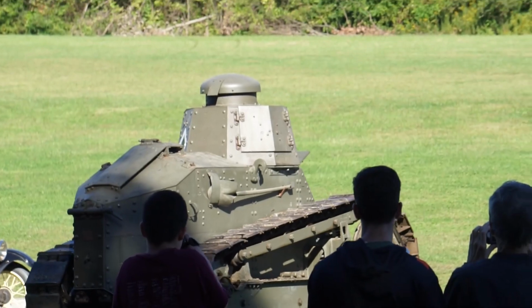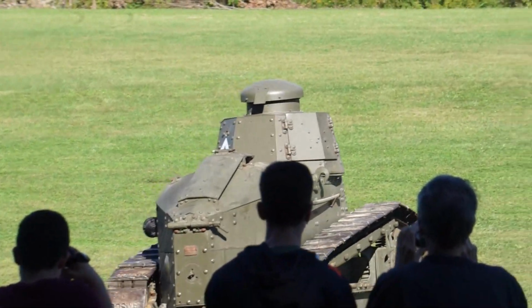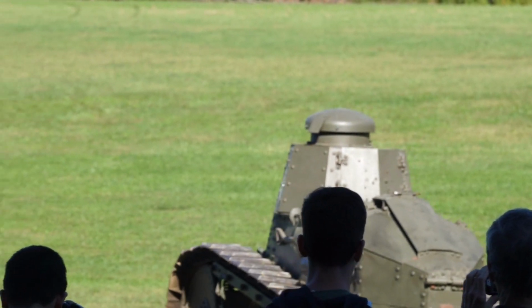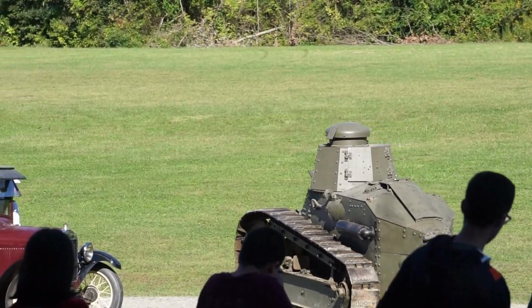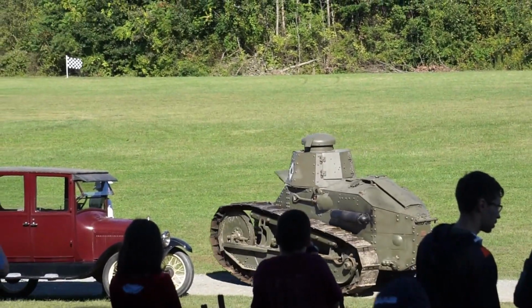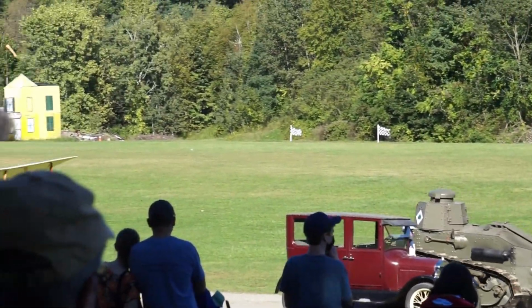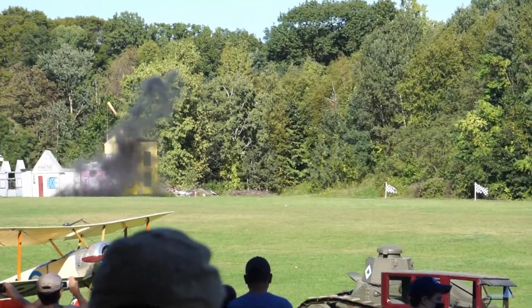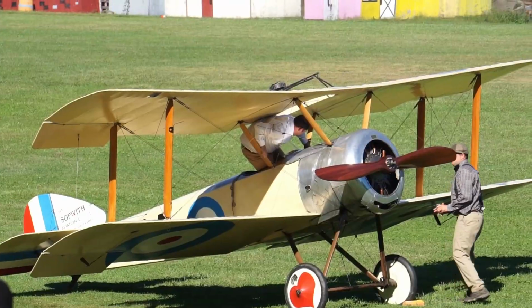And incredible, ladies and gentlemen, on my right, breaking through the field of automobiles and coming out onto the runway, is an original 1918 French Renault tank, one of the tanks built here in the United States for training tank troops, to get them ready to ship overseas to fight the Germans.